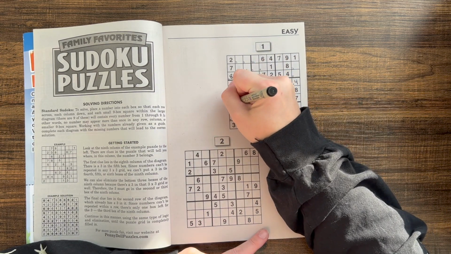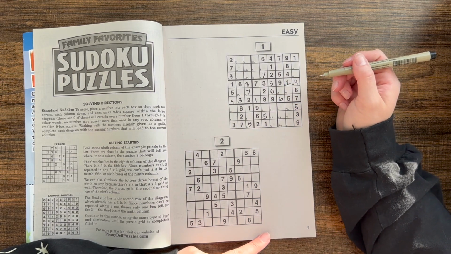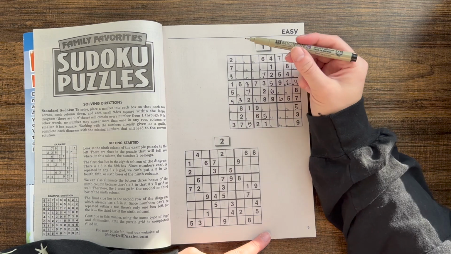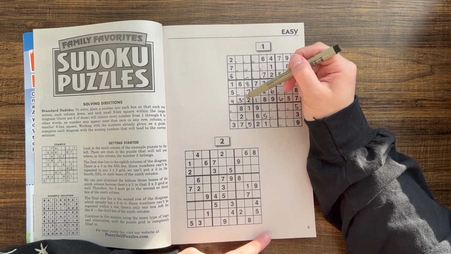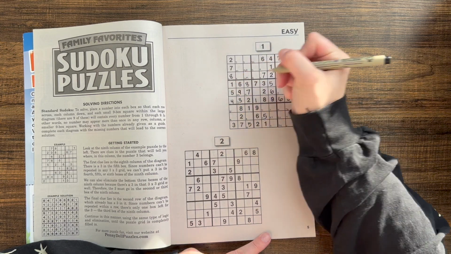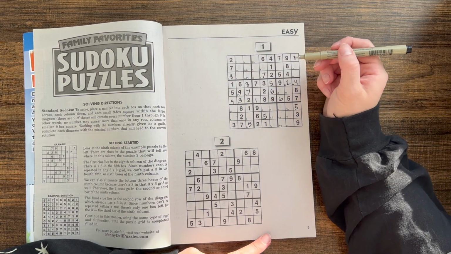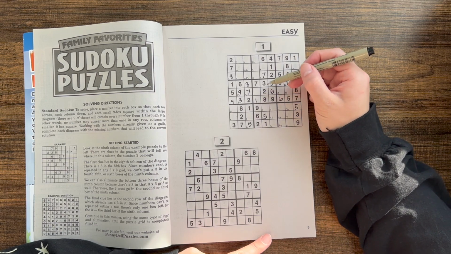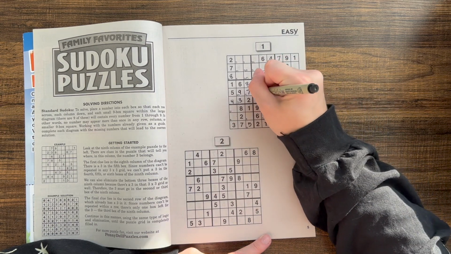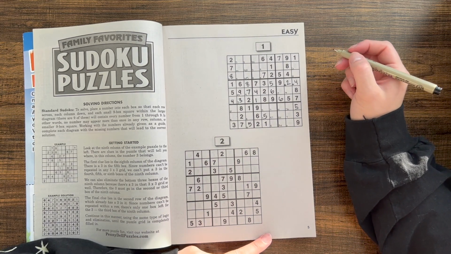4 will go here, 5, 6, 7, 8, 9, which means this square has 1, 2, 3, 4, 5, 6, 7, 8, 9, which was one of the numbers we thought it was. And then here we have 1, 2, 3, and we need a 4. Okay, we are making some progress.